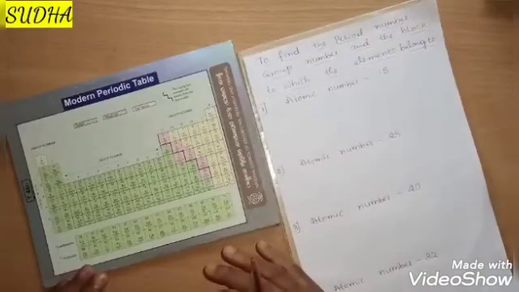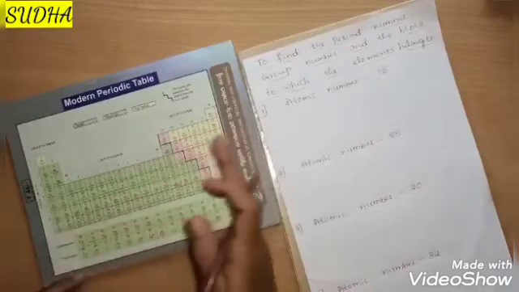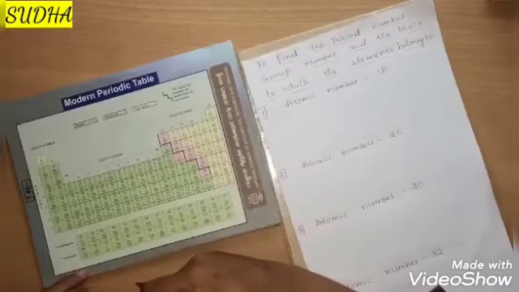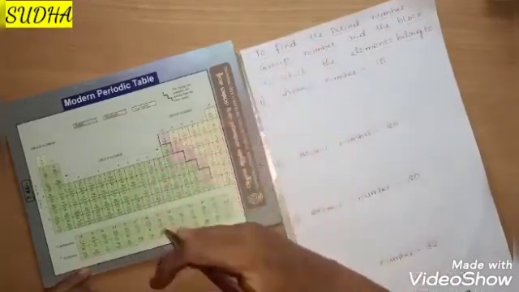What is the trend of atomic size in the periodic table? The atomic size decreases across the period. When we move towards the right side, it decreases, and it increases down the group.